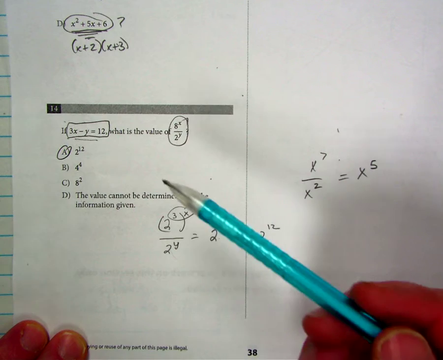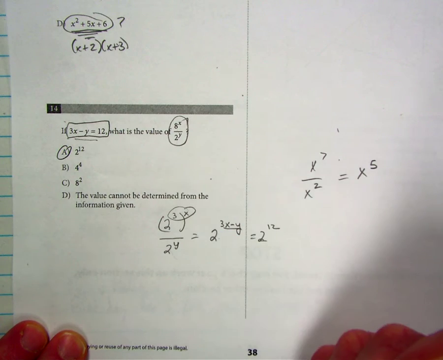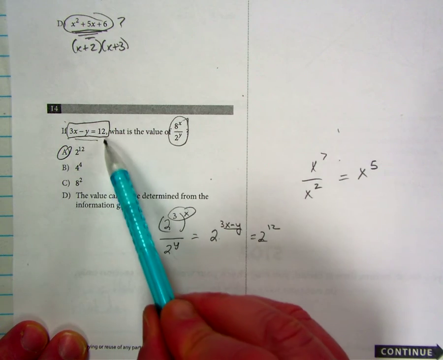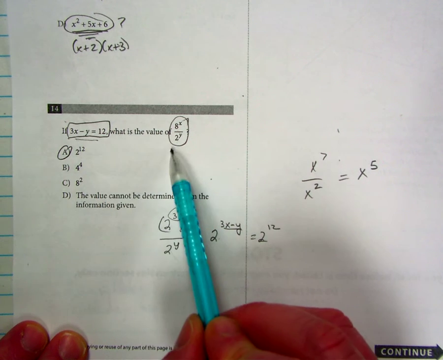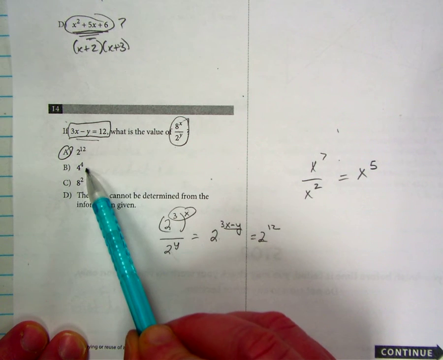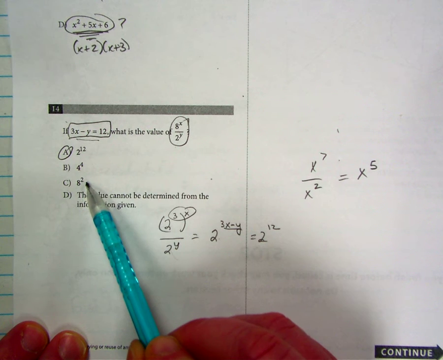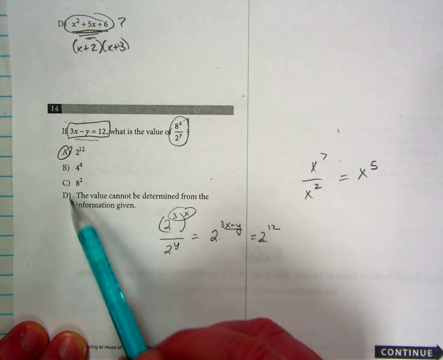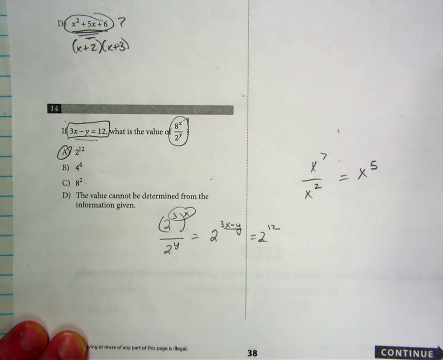If you're going to guess on this one, because I get the feeling this might be one that people guess on, you can look for some things like, oh, there's the 12 here, there's a power of 2 here, there was no power of 4 up there, there was a power of 8. If I were going to guess and I'd not work it out, A or D would probably be your best bet there.